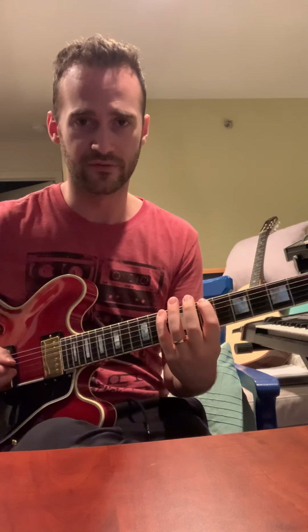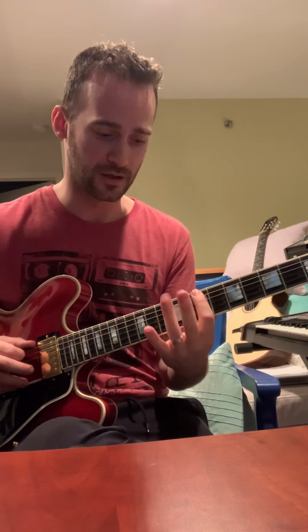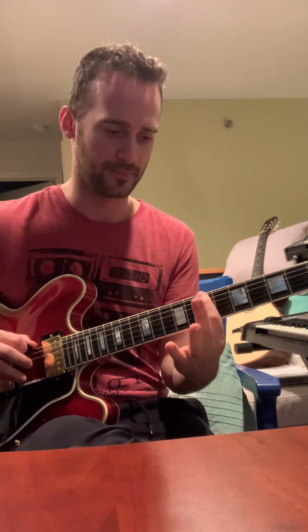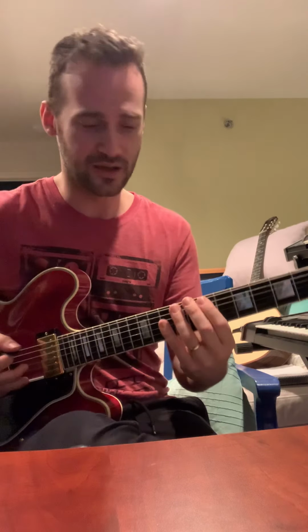If you want to put a note between those first two notes, you have two options. You could put a C natural, so it would be B, half step up to C natural, and then a whole step up to D. That gives you the half whole, right? Because it's a half step, then a whole step. Or you can go with C sharp or D flat. So you would play B, C sharp, D natural, which would give you a whole step and then a half step. That's called the whole half diminished, which to me is the primary mode of diminished that I play.